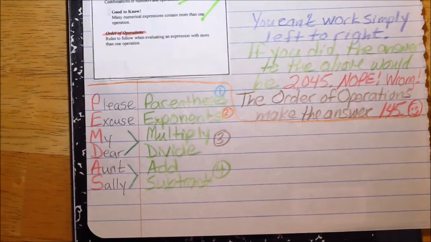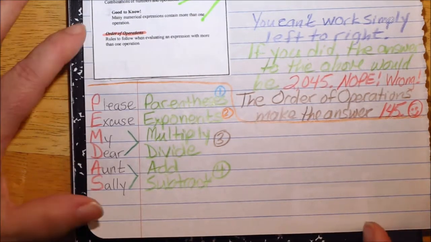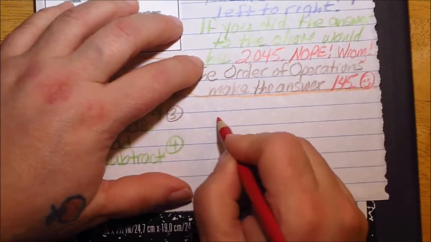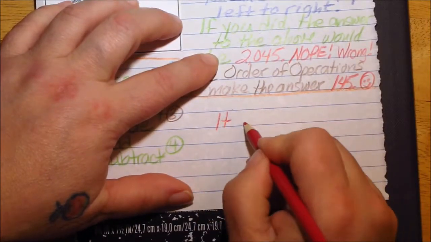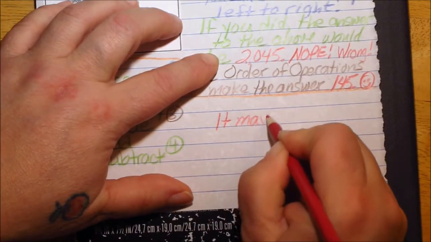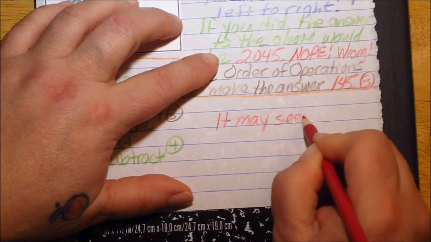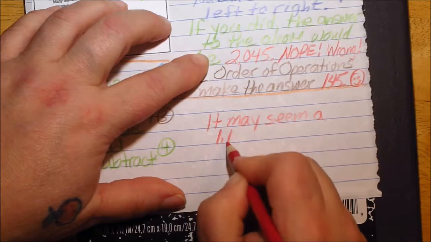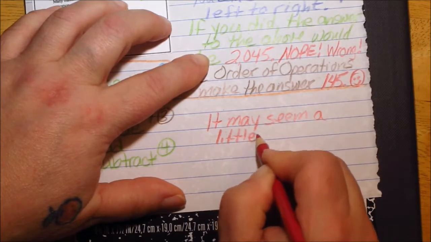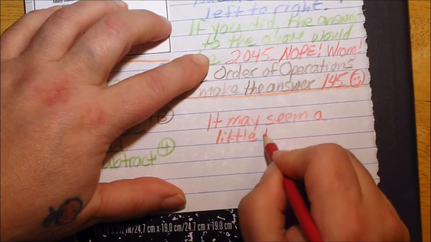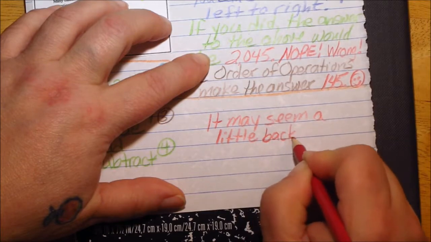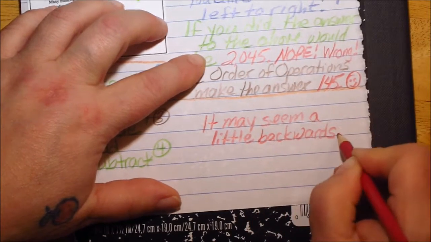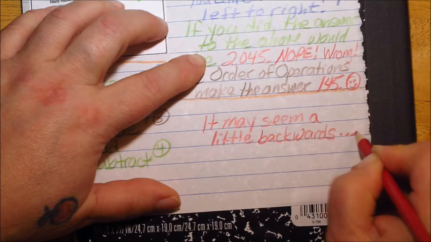All right, so we're going to write a little note over in this corner down here, and it's going to say, it may seem a little backwards, dot dot dot.